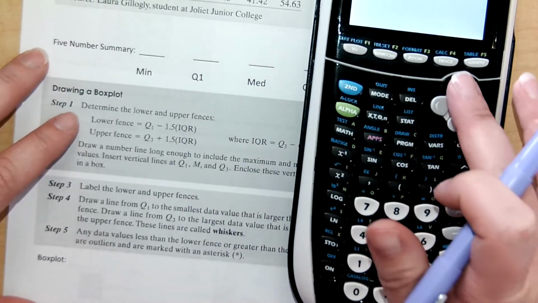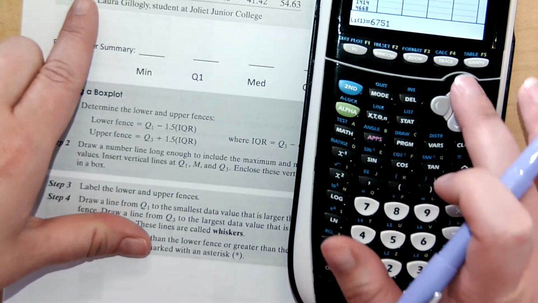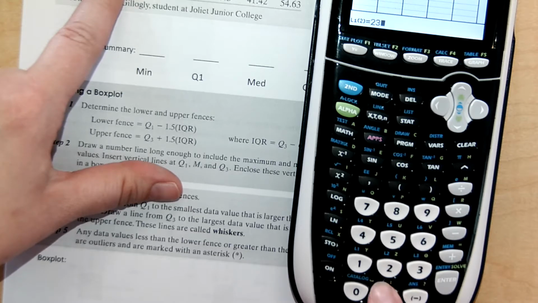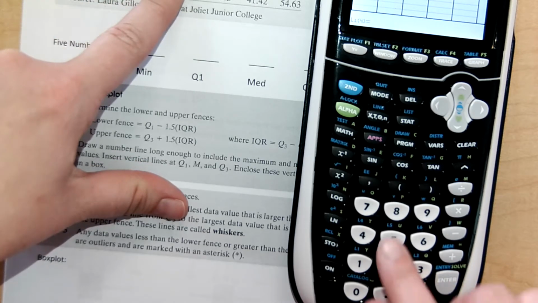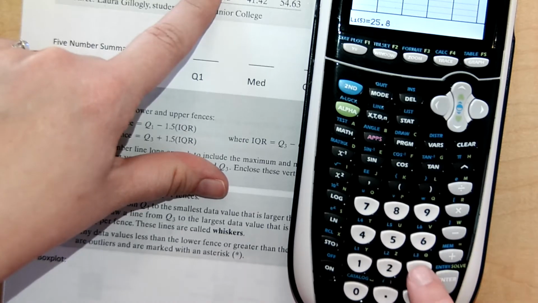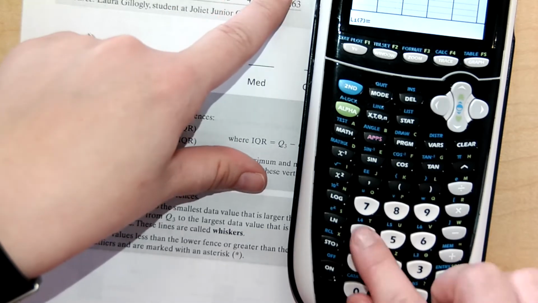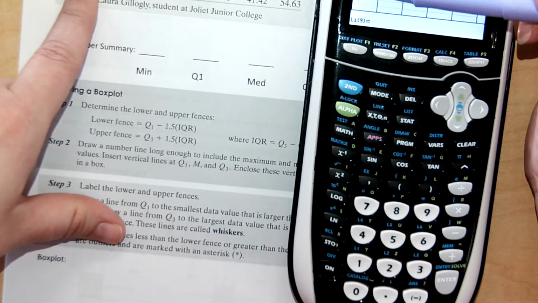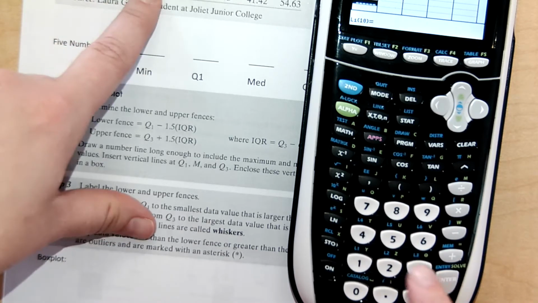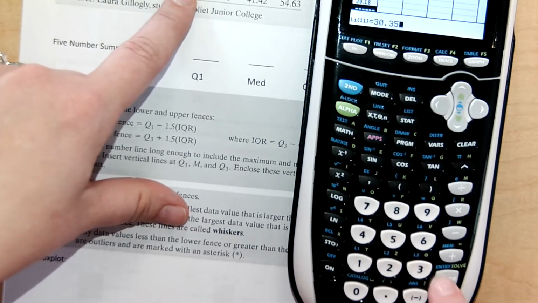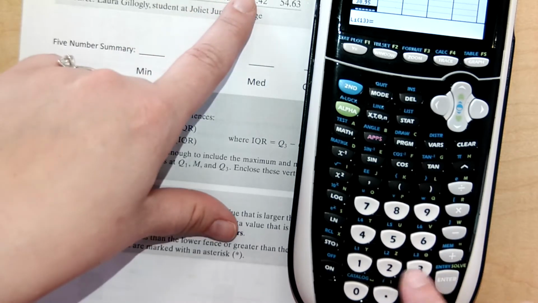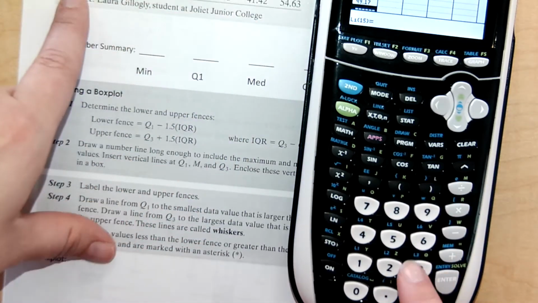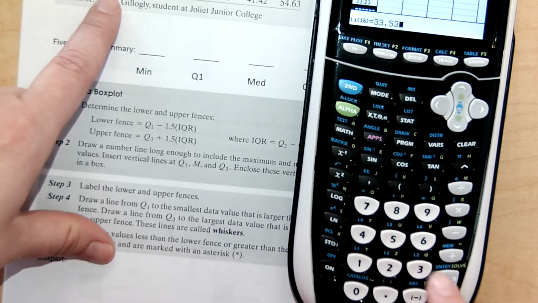So let's look at a fresh data set. Let's clear that out. Go ahead and put all the values from table 17 into L1. Careful when you have decimals, just always visually make sure that you put the decimal in the correct spot. And again, these can go in any order. It doesn't matter as long as the numbers are correct and you have the right number in your list. Your sample size has to be the same.